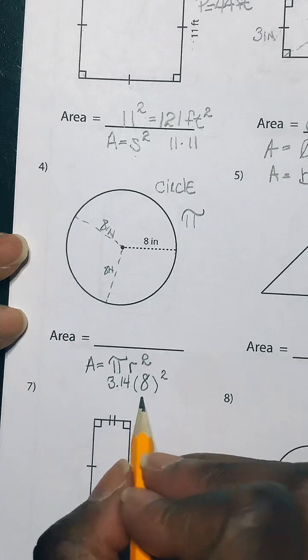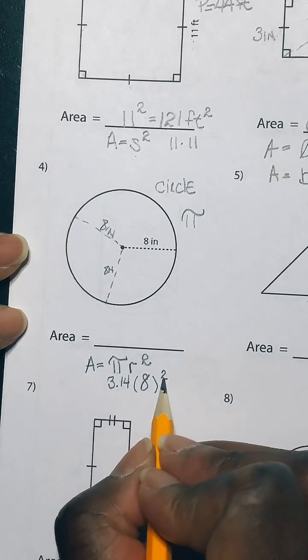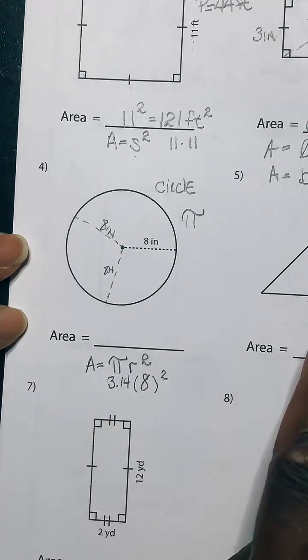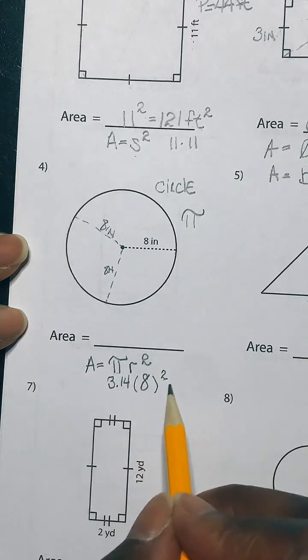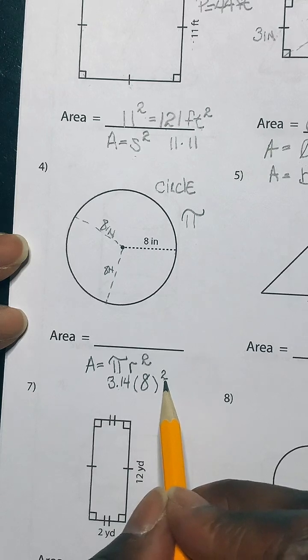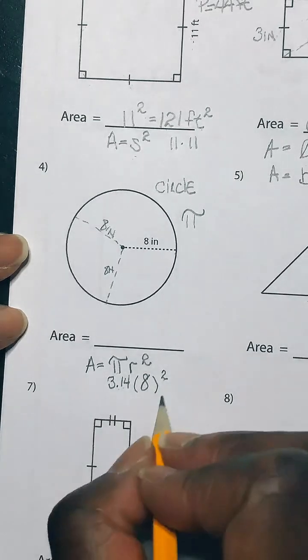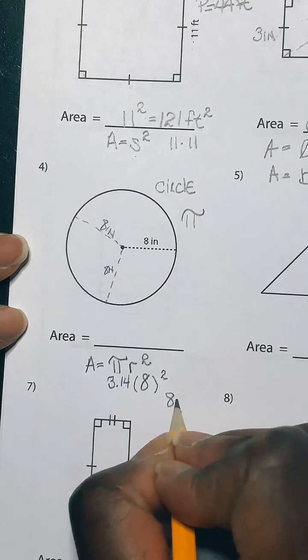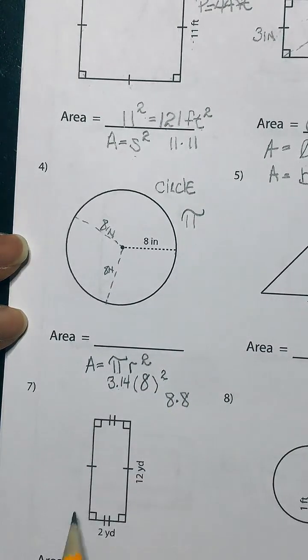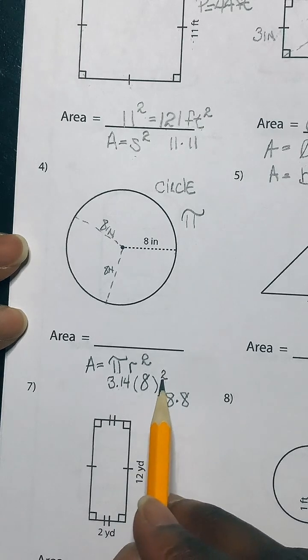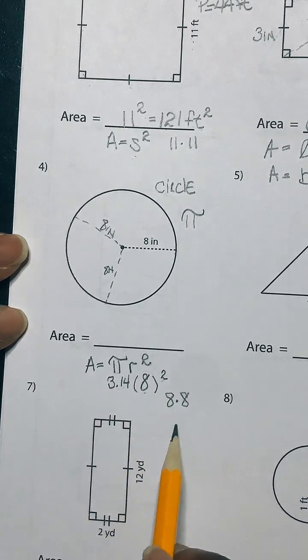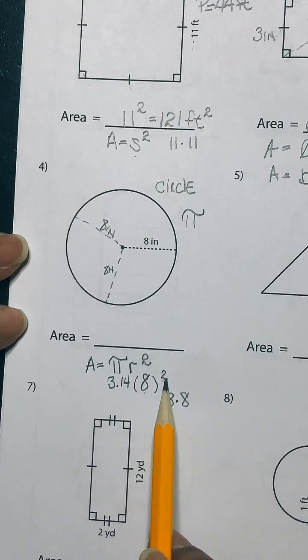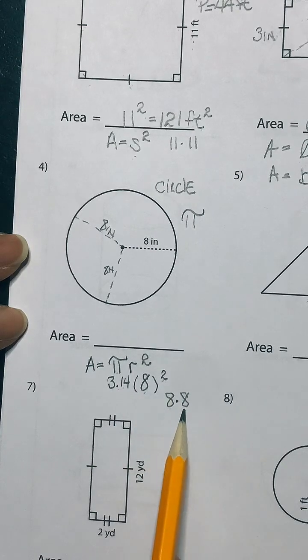Now, they're saying 8 squared. Now, 8 squared is not 16. You are not multiplying this large 8 with this itty bitty 2. This is telling me that I am multiplying 8 to itself 2 times. That's the whole reason for the exponent. They tell you how many times I got to multiply this base to itself. So they say 2 times. So it's not 8 times 2, it's actually 8 times 8.